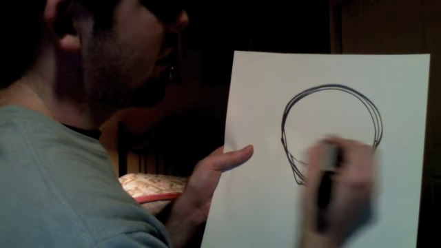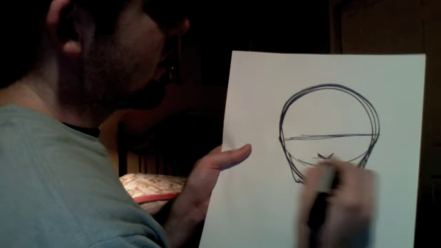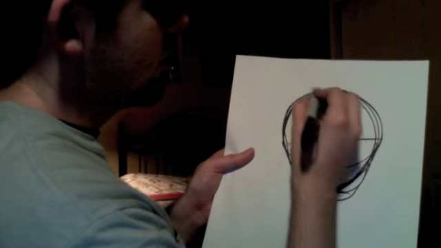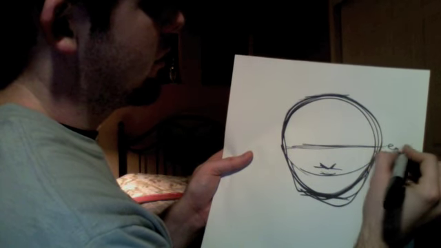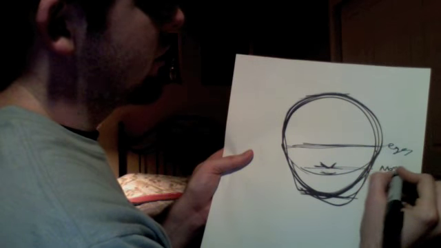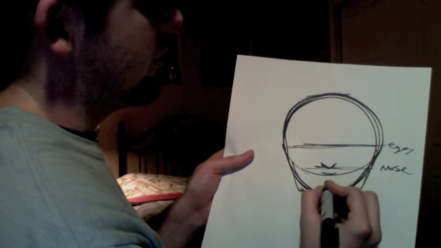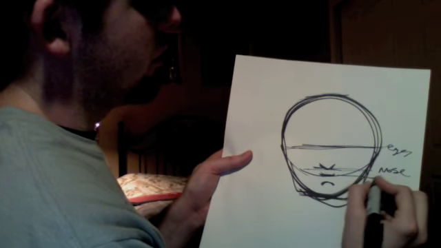Now the eyes are at about the halfway point of the head, right about here. The nose is halfway between there and the chin. Okay, so eyes are halfway. Nose is halfway between here, so nose. And then the mouth is halfway between the chin and the nose, so the mouth.